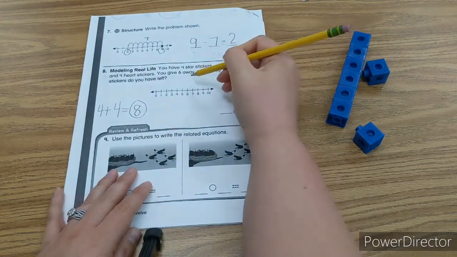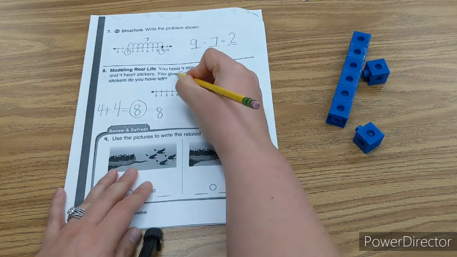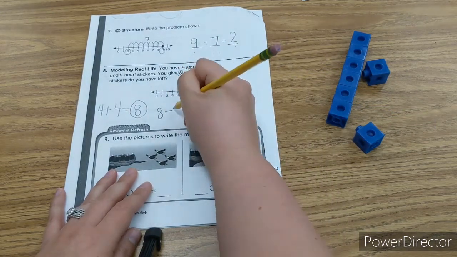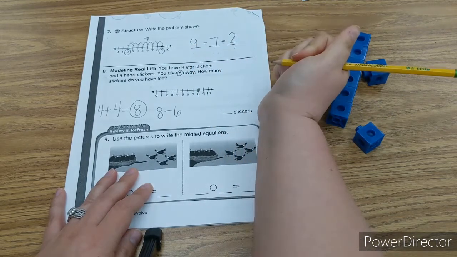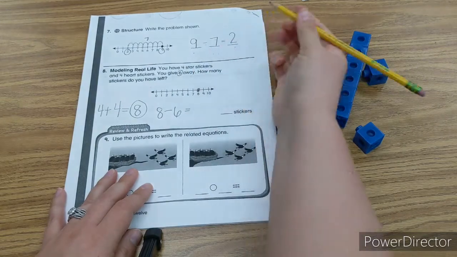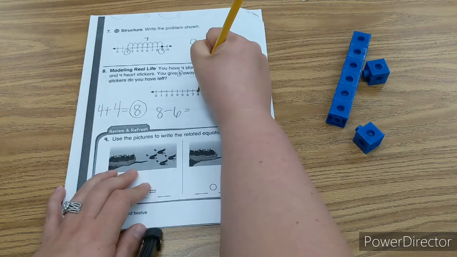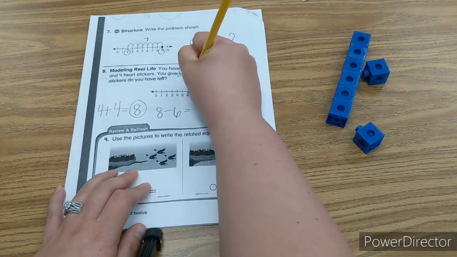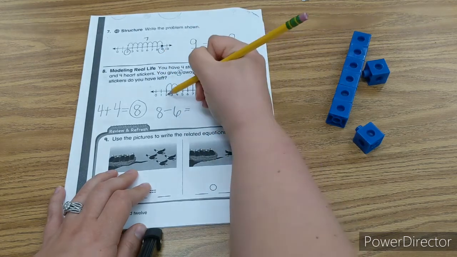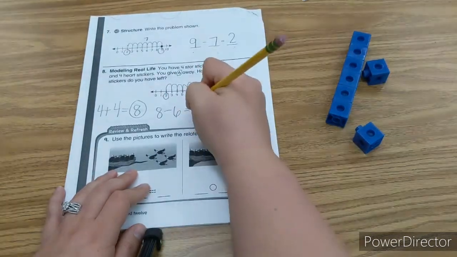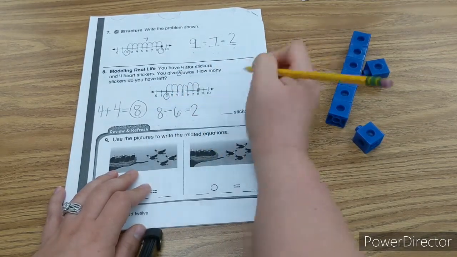All right? Now you need to see that you give 6 away. So 8 minus 6. So you start at 8 because that's your whole. And we need to go back, hop back 6 to find our missing part. 1, 2, 3, 4, 5, 6. Amazing. We found our missing part. Our difference is 2. 8 minus 6 equals 2.